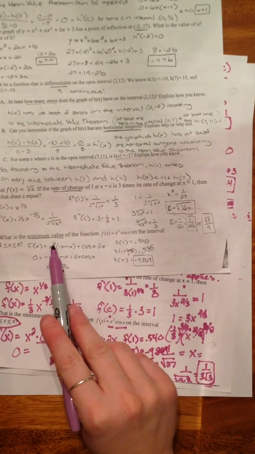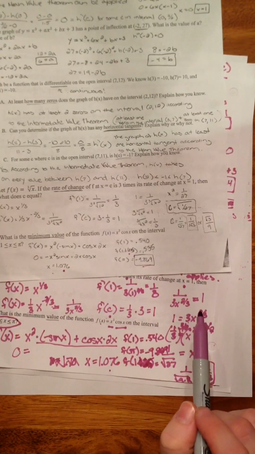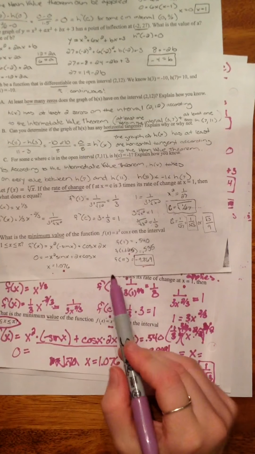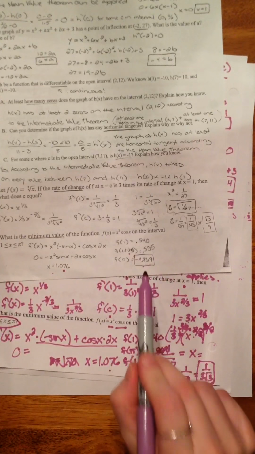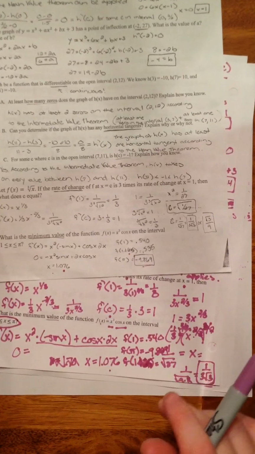Either way, if we're talking about minimum value, that actually comes here at negative 9.869. If this is all multiple choice, it would say the minimum value of the function is, and one of the choices is going to be pi, and one of them is going to be this value. Choose this one. A function value is always the y value. Somebody will do it, don't let it be you.